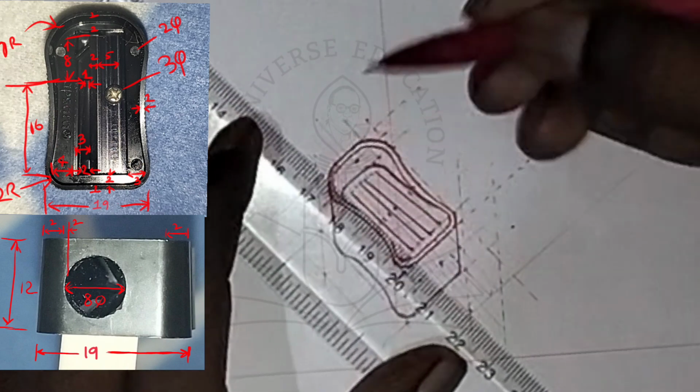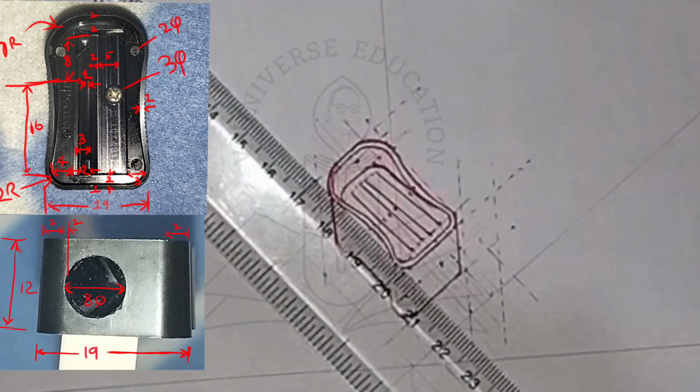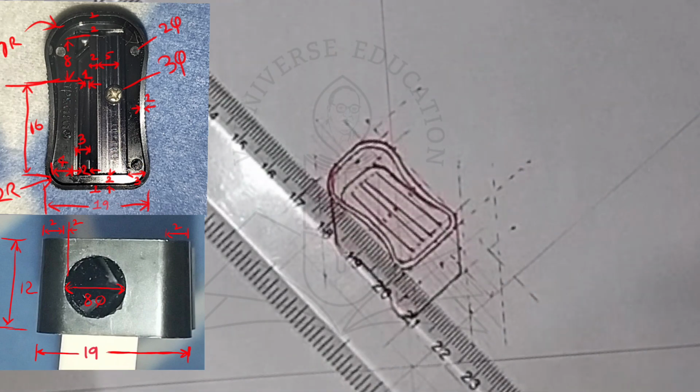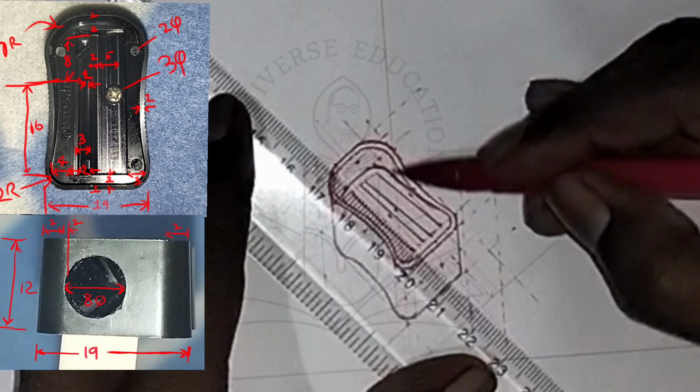So the entire width is, from the left side that is 4, and from the right side that is 3. So that is 7. From the middle portion of the blade the gap is 3. 7 plus 3, 10. Sharp area and width of the blade is 7. So 10 plus 7, 17. The thickness of the sharpener walls is 1 mm, left side and right side, that is 2. Means 17 plus 2, 19. Front width is 19.